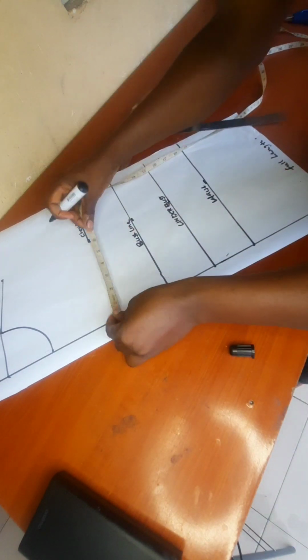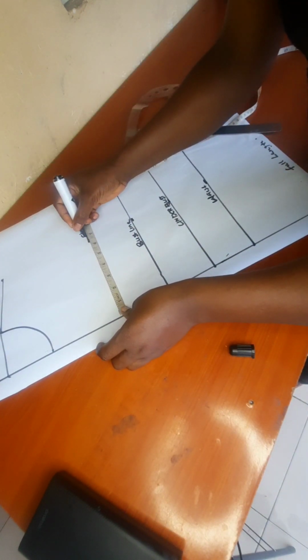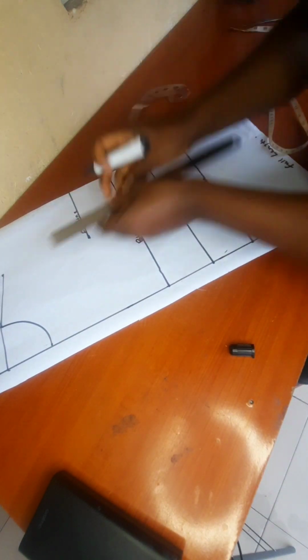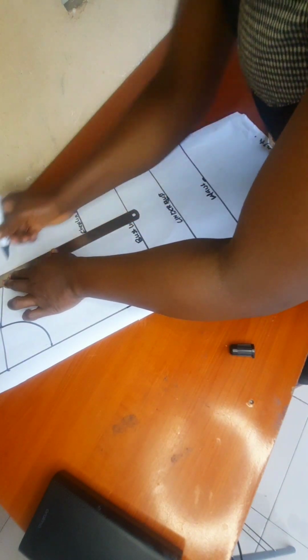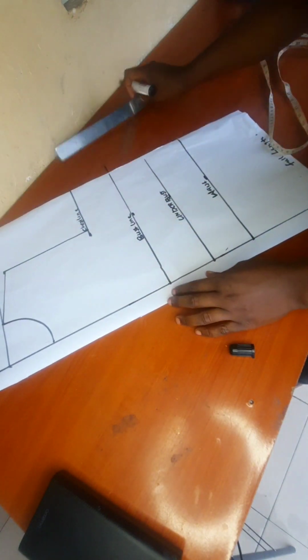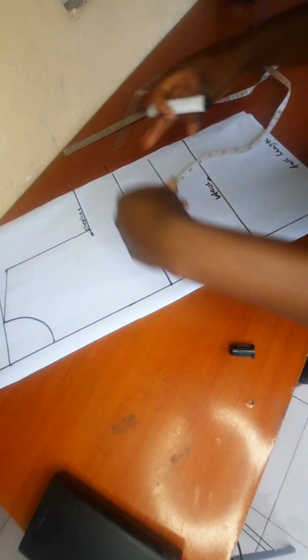So the next thing I will do is to connect my shoulder slope to my chest line with a straight line, just as I'm doing now. Then after that, I'll have to mark out my armhole curve.